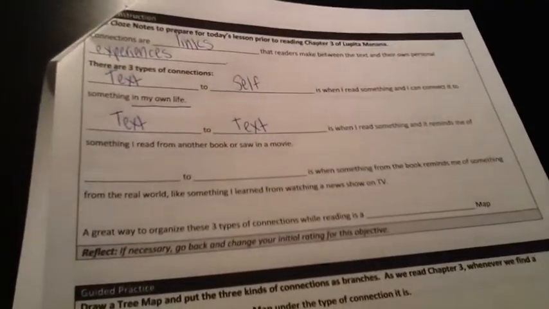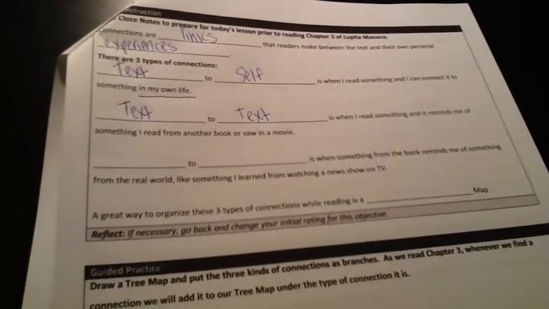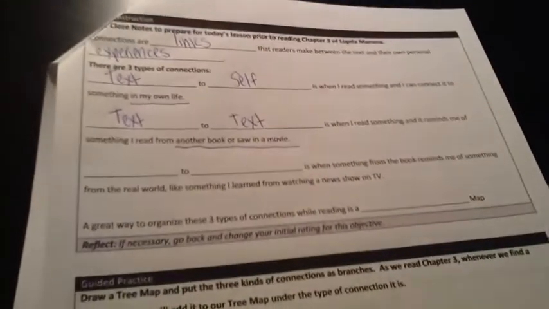Then we have text-to-text. And this is when we read something and it reminds me of something I've read from another book or saw in a movie. So I'll underline that part. Another book or a movie.